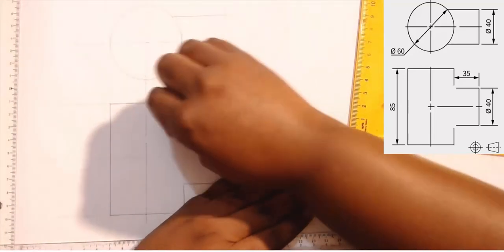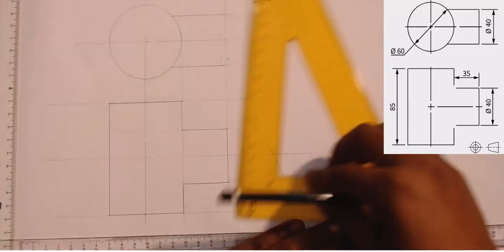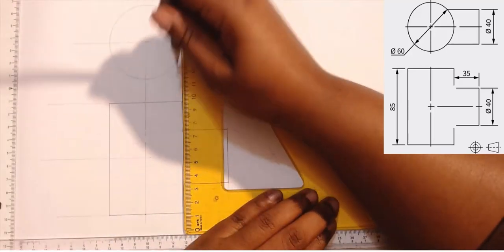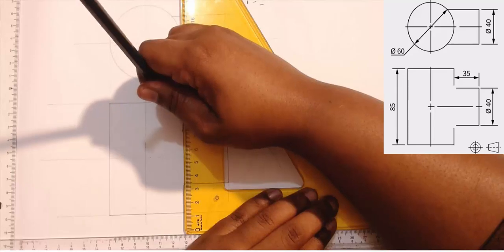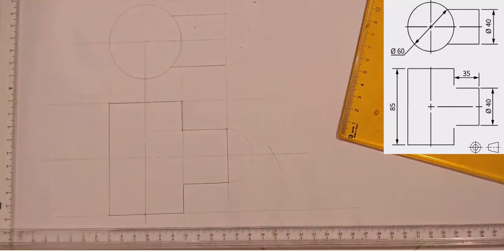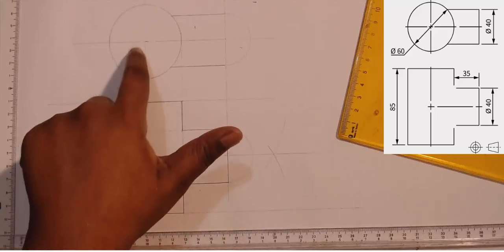The double lines there. Right. Now we have our front view and the top view.